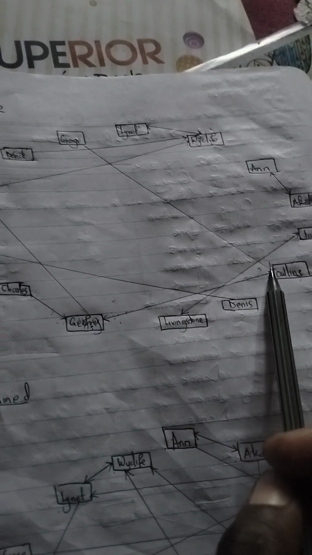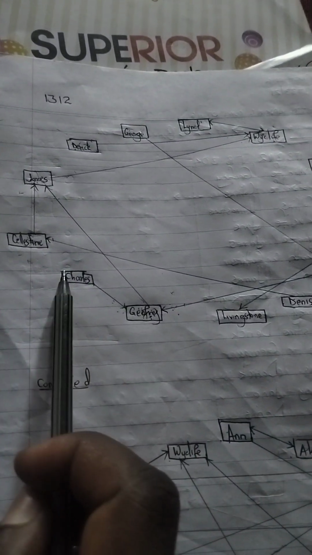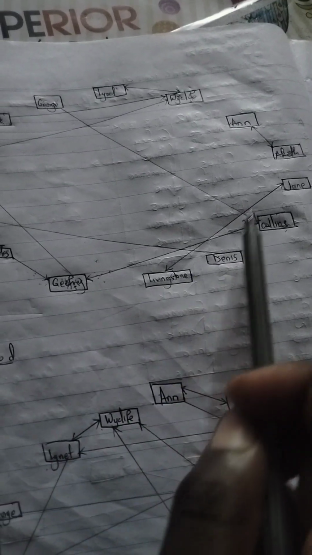Then Geoffrey is also connected to Charles, and again Geoffrey is connected to Collins. So from Wycliffe to Charles is 1, then 2, then 3. That's the second 3. Then there is also Geoffrey to Collins. So from Wycliffe to Collins another 3.